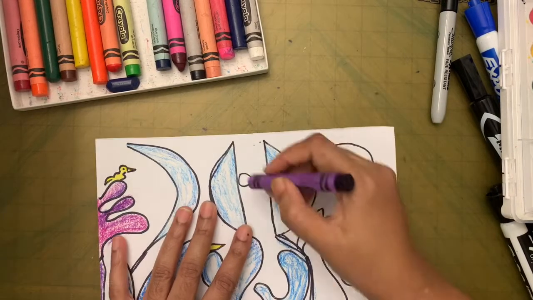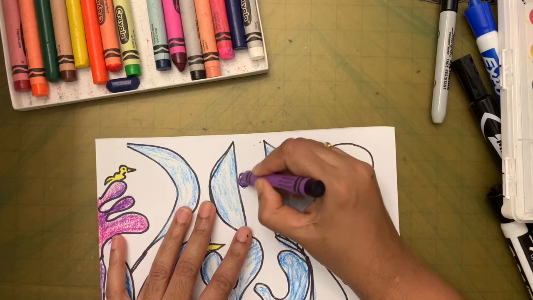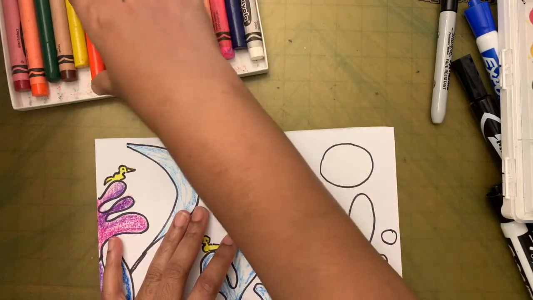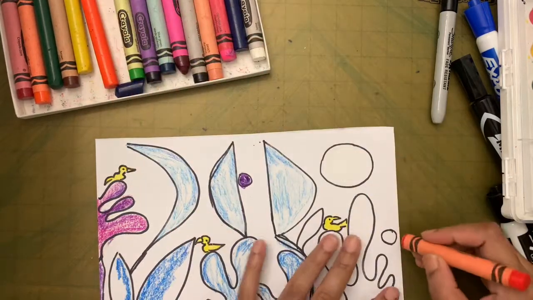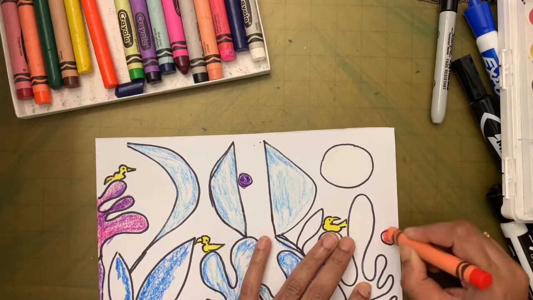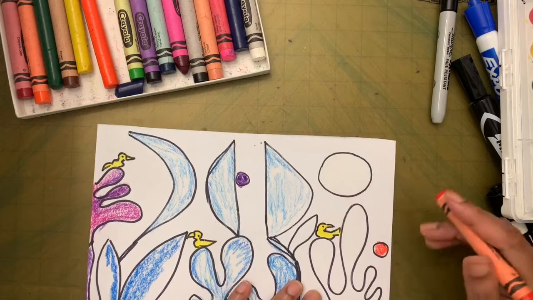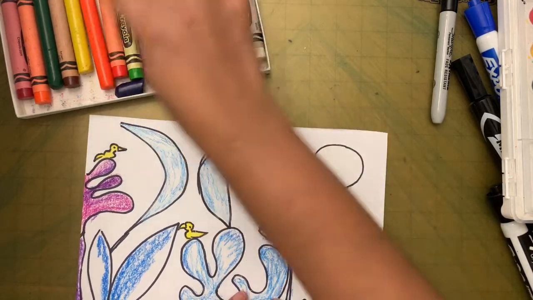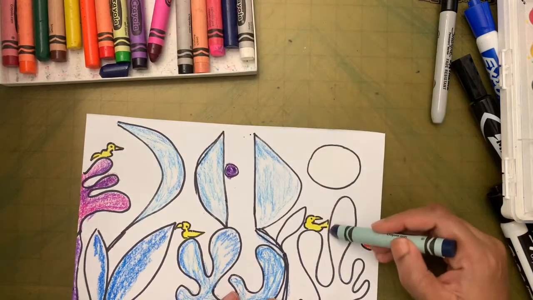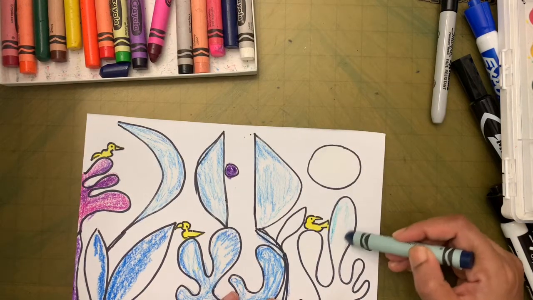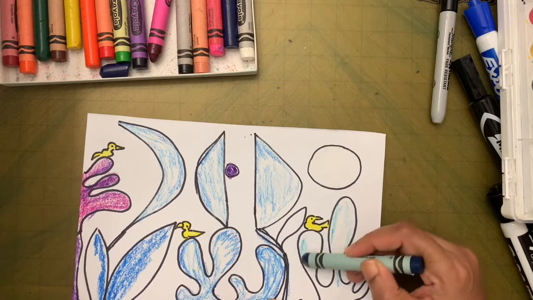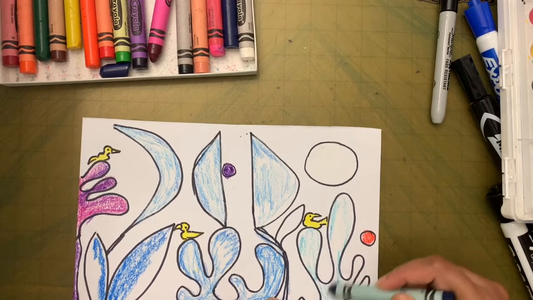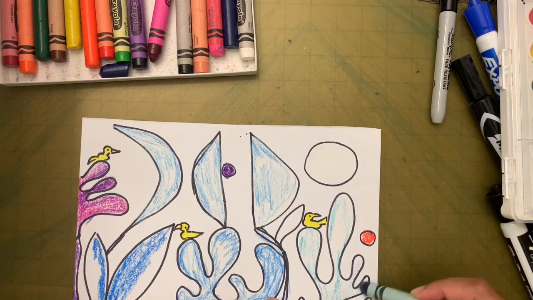So let's try this. One of the circles, I'm going to put purple. This one, I'm going to put orange. This one we colored white, right? This one was also colored white. Maybe I'll put a little bit of this blue. See that you don't go outside the lines, okay?